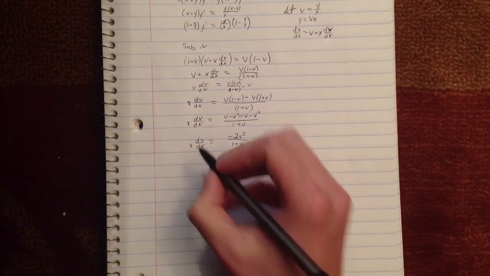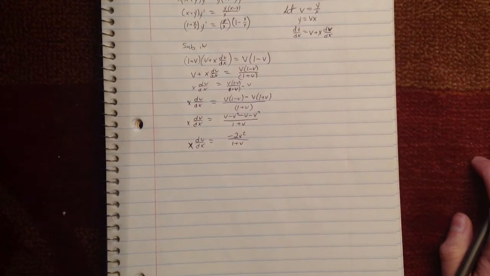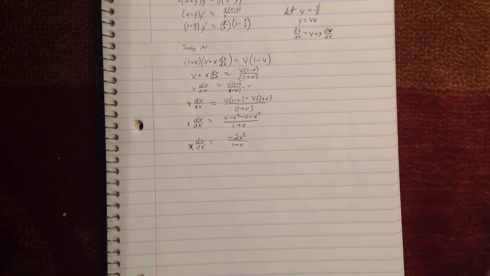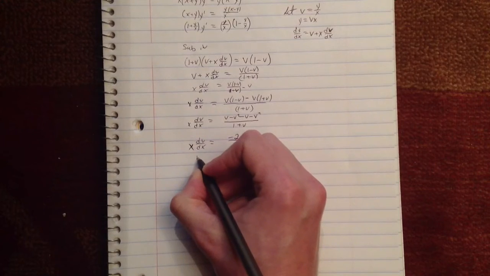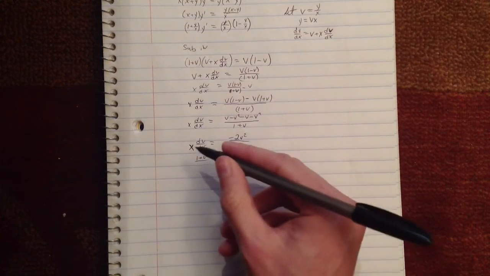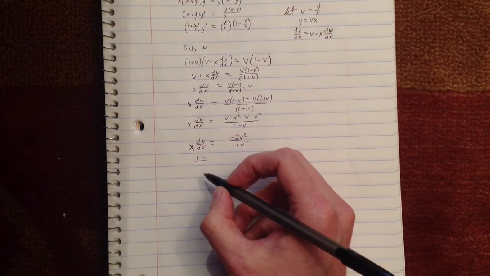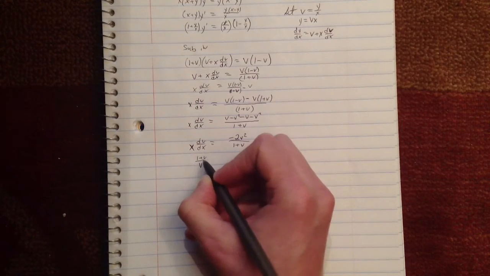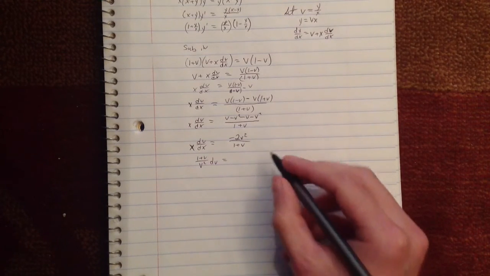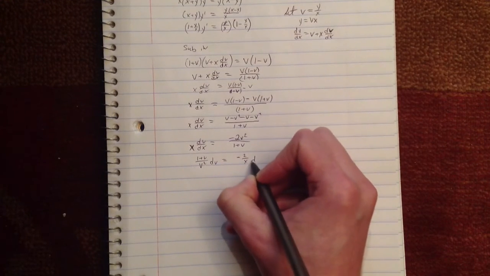And then all you have to do here is get all the v's and the x's on their proper sides. So let's do that. 1 plus v over v squared dv equals negative 2 over x dx.